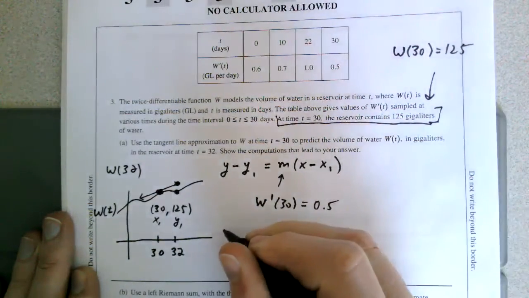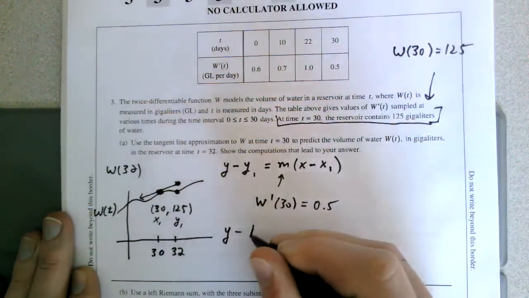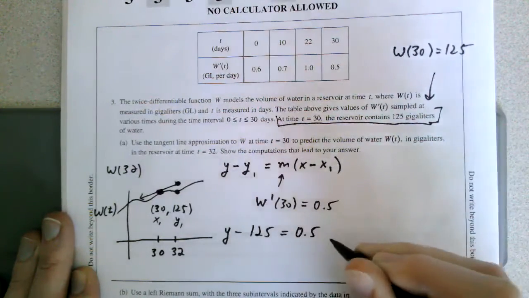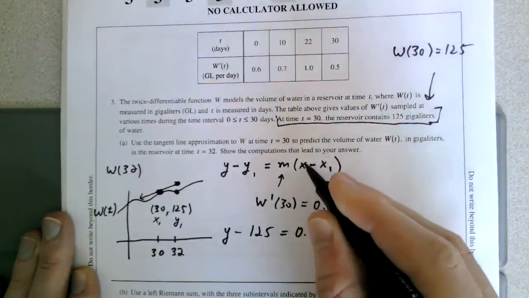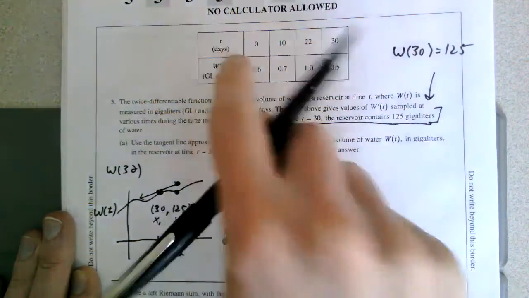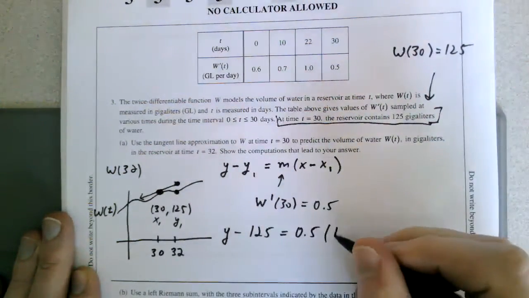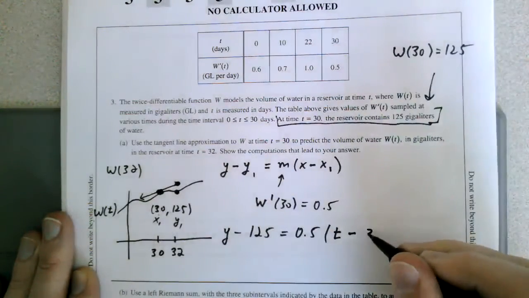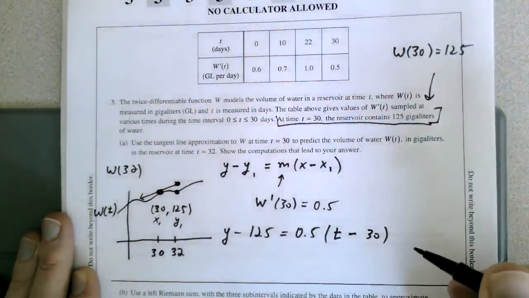If you plug all of that in, we have y minus y1, which we said is 125, equals m, which we just said is 0.5, times, it's x, although actually the independent variable we're using here is called t. Maybe I should call it t. T minus x1, which is 30. And that's the equation of the tangent line.